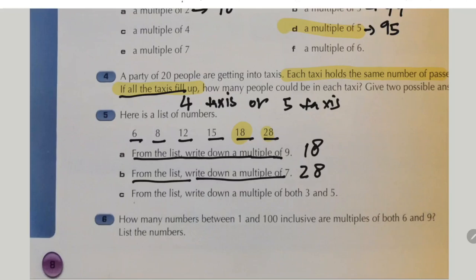Now they are saying from the list, write down a multiple of both 3 and 5. They're looking for a common multiple. So let's write the multiples of 3 and 5 first. Multiples of 3 are 3, 6, 9, 12, 15, 18. Multiples of 5 are 5, 10, 15, 20, 25, and so on.